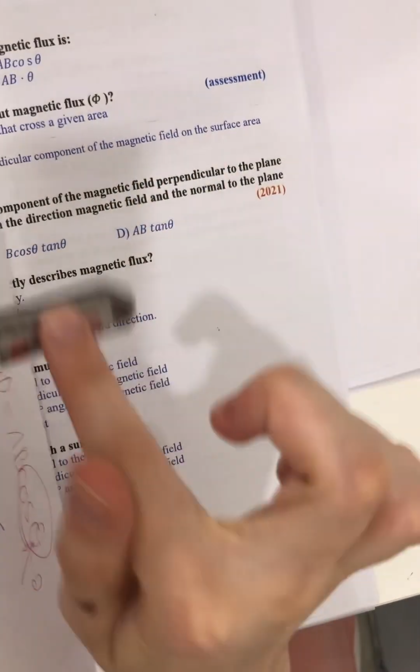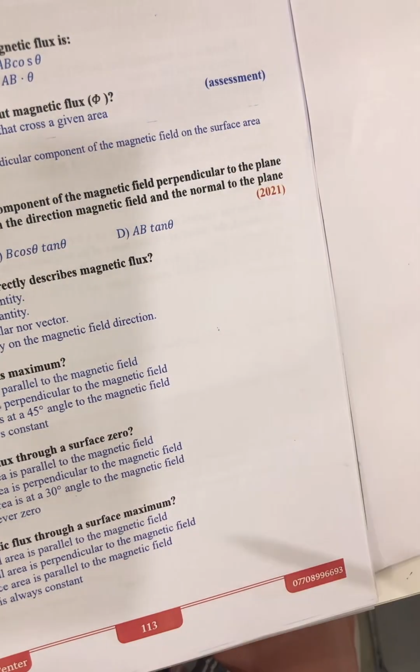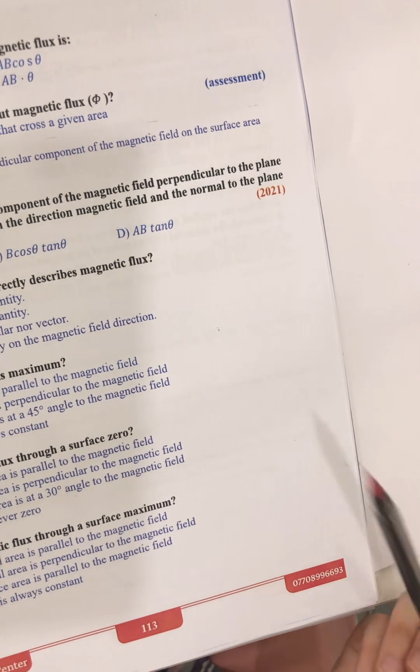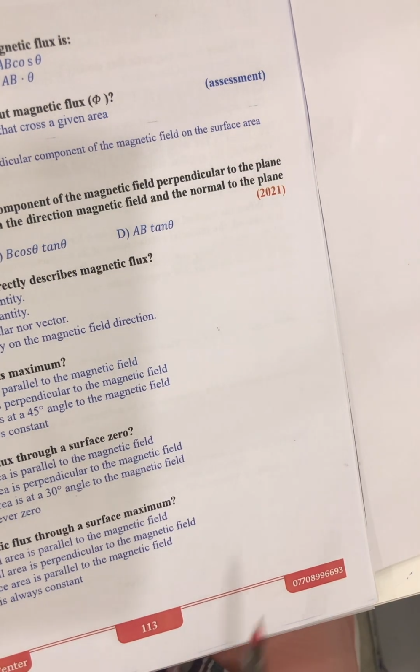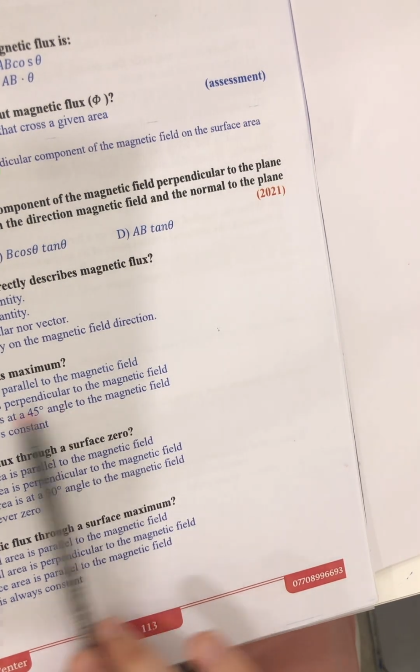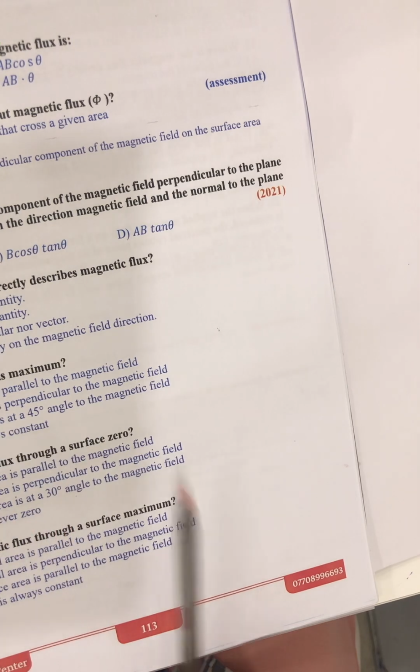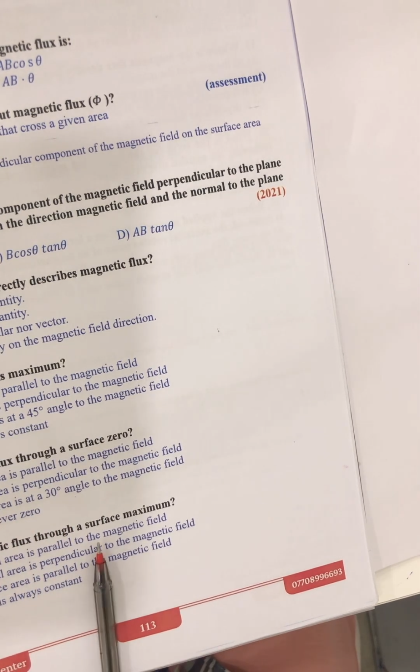Look at that. Take it like that. This is the magnetic field. Look, they're perpendicular. When is it zero? When it is parallel. When it's parallel, it's zero. So I said perpendicular, it's maximum. Parallel, it's minimum. When is the magnetic flux through the surface maximum?